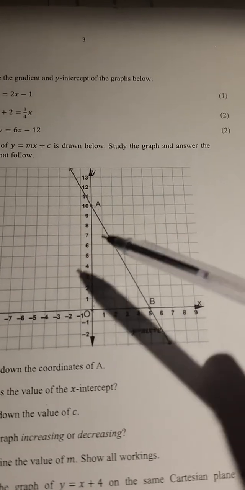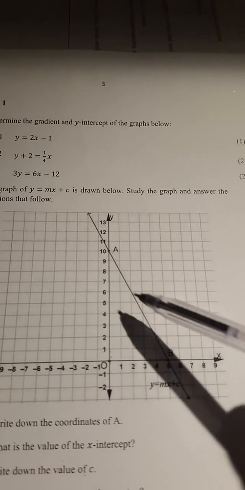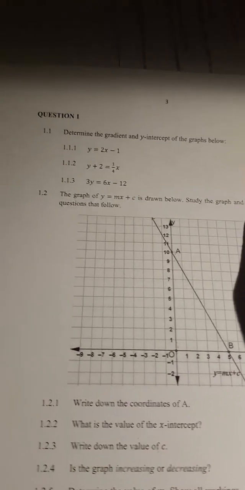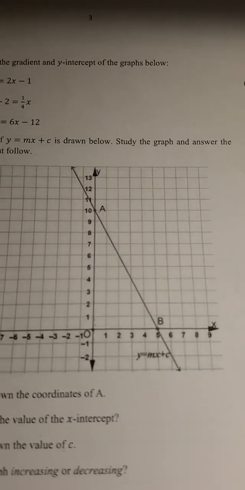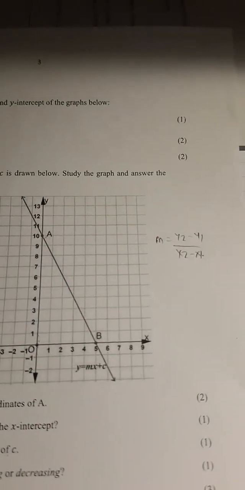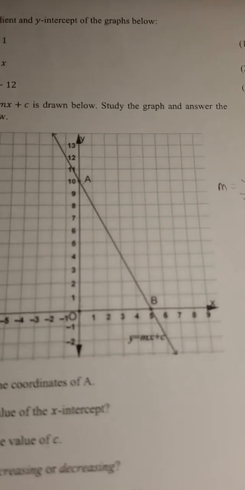What we do have here is we can actually identify some of the points on this line. Now some of you will be saying, how can we identify some of the points? Guys, you can identify some of the points on the line. Look at this, for instance. You can take any 2 points on the line and use them to calculate the gradient. Remember, gradient has a formula. m is equal to (y2 minus y1) over (x2 minus x1). That's how you calculate gradient. All you need are 2 points.